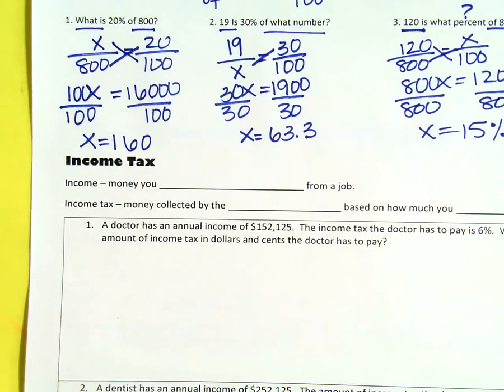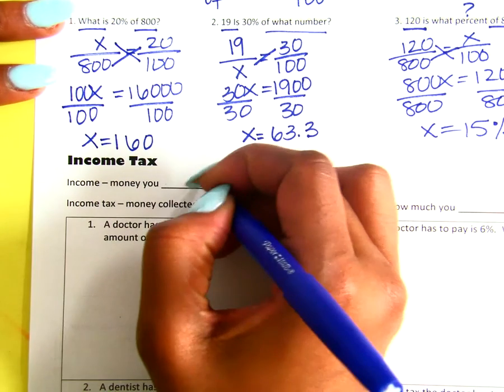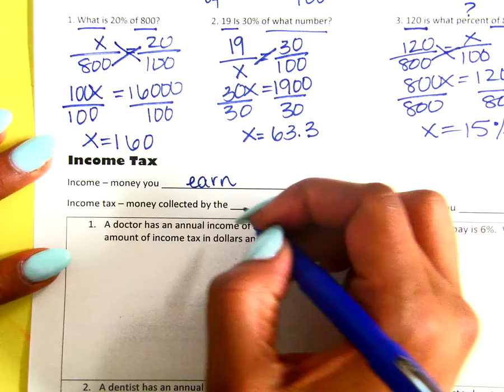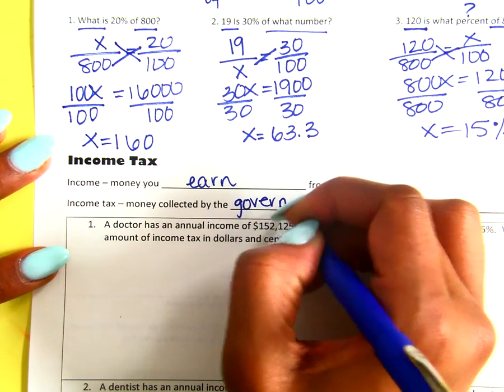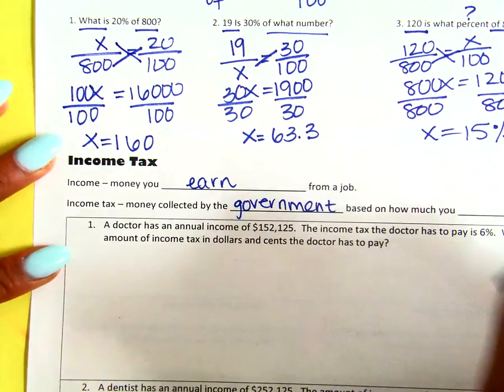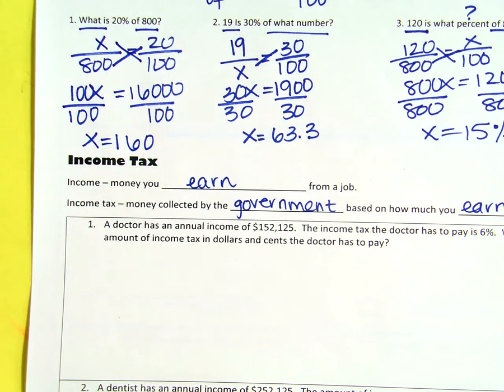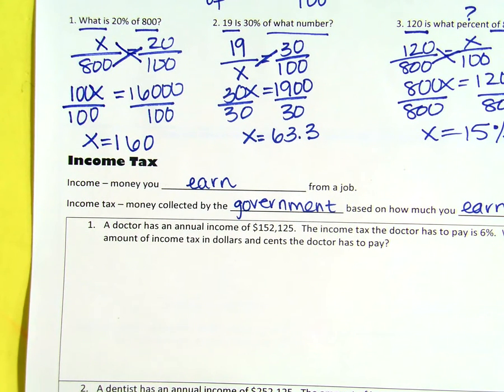So here's a reminder of what income tax is. First, let's talk about income. Income is money that you earn from a job. So whenever you have a job, the money that you make is called income. Income tax is money collected by the government based on how much you earn. So when you start working and when you start getting paychecks, you'll see that the government takes out a certain amount that goes towards income tax. Unfortunately, something that we all have to do. So some of your check will get taken away, but not too much, okay?